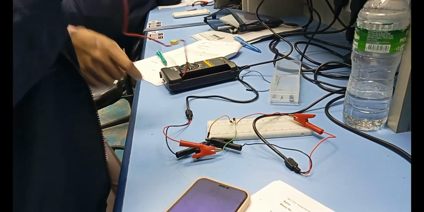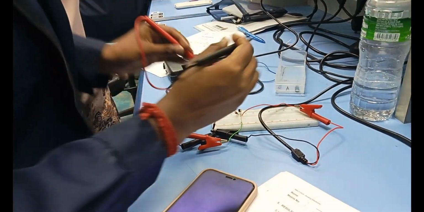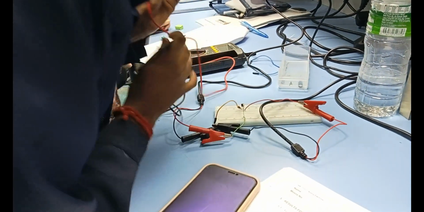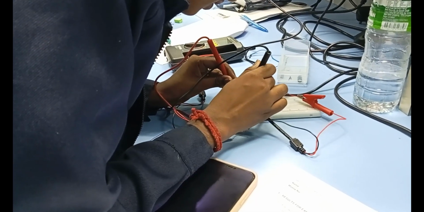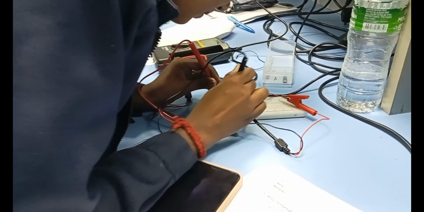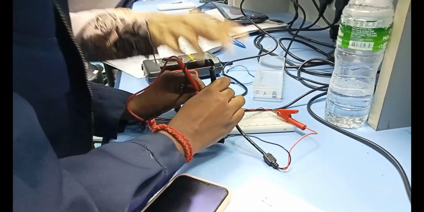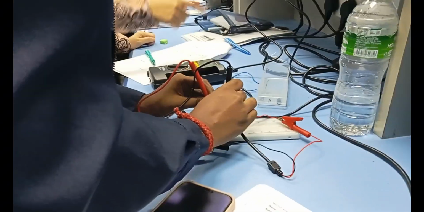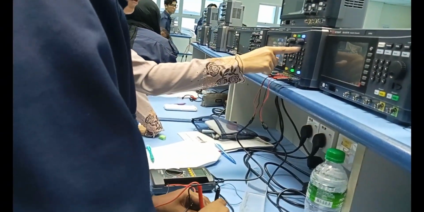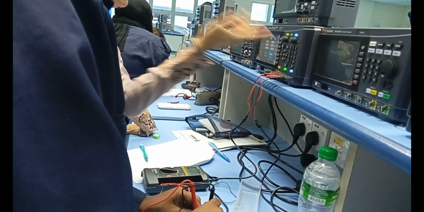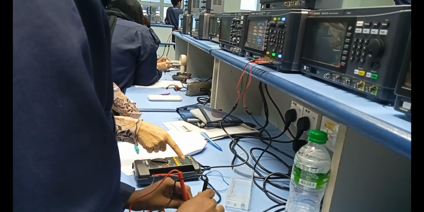Okay, so you measure VCE. VCE measure here? Here. No, this one is B, the leg for C is here, this one. Okay, so you see now it's 6, right? So you want 8, right? So now you adjust to 8. Okay, no, I cannot adjust. That's why I say need 2%. So 7.9.